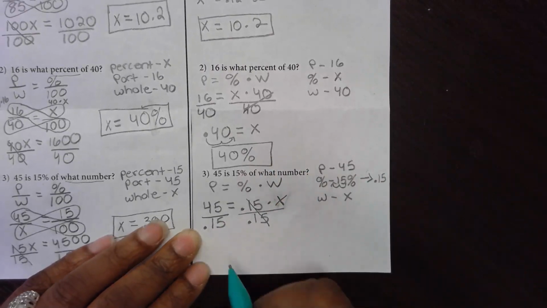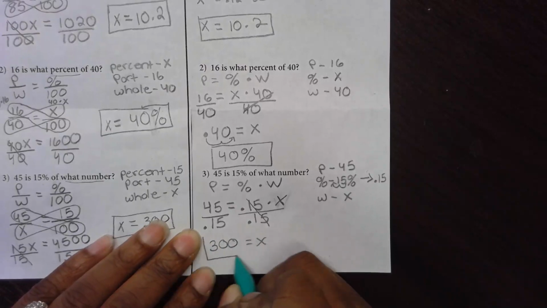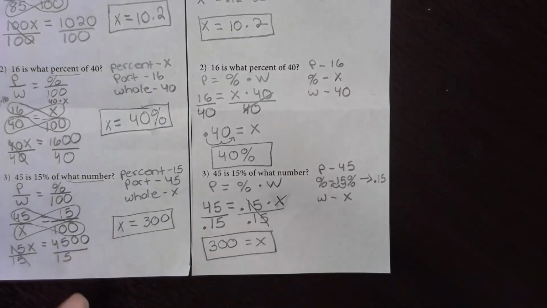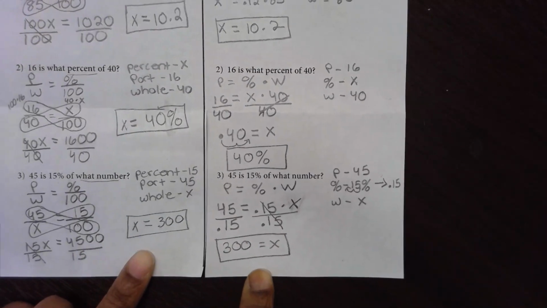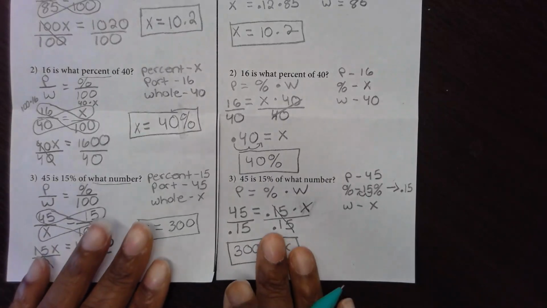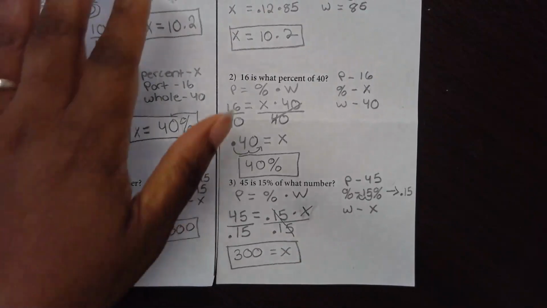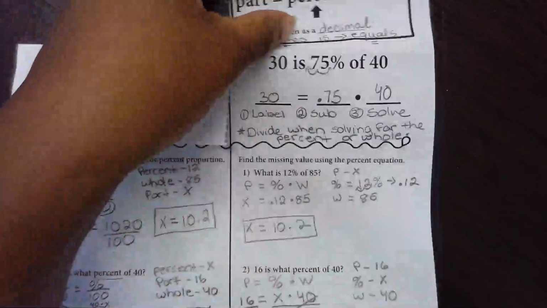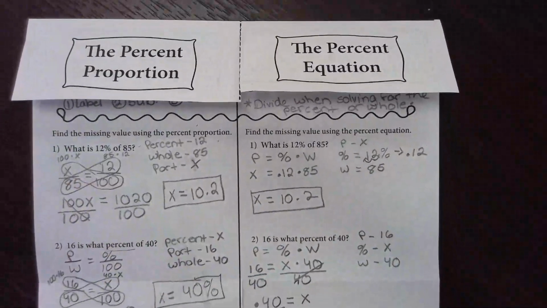My final answer here is 300 equals X. Again, same answer, 2 different processes. So it doesn't matter whether you want to use the percent proportion or the percent equation, because as you can see, you'd get the same answer.